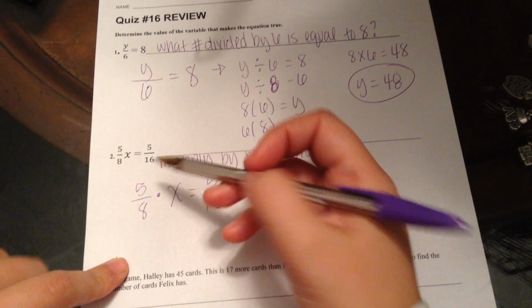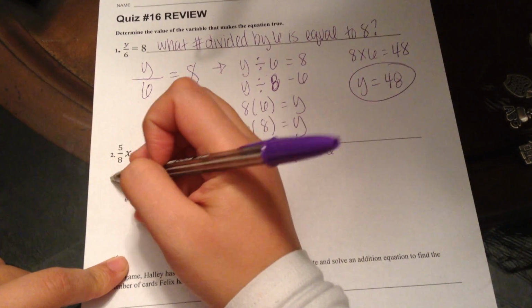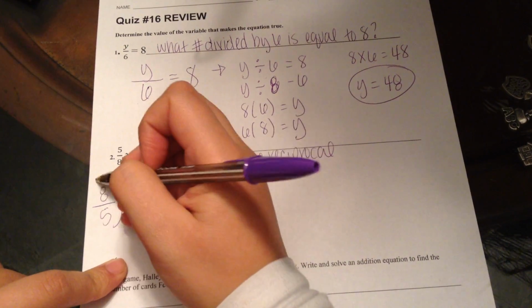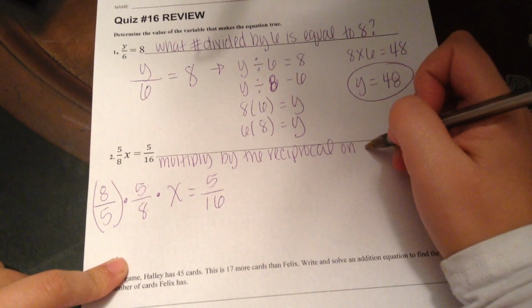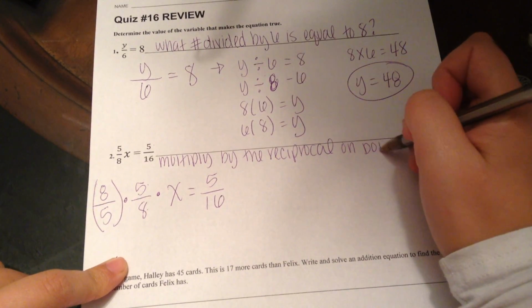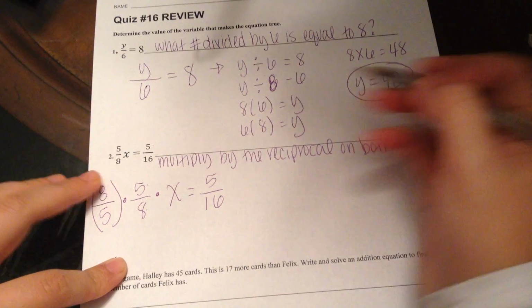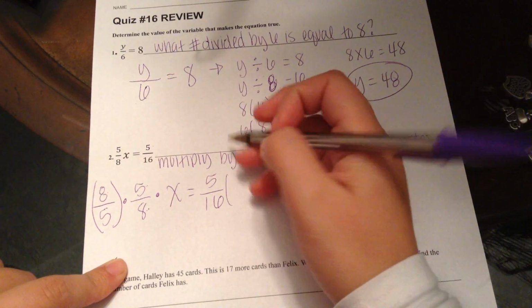Okay, so what's the reciprocal of 5/8? Well, the reciprocal is going to be 8/5, okay? And I have to do that on both sides. So the reciprocal of 5/8 is 8/5, so I have to multiply over here.